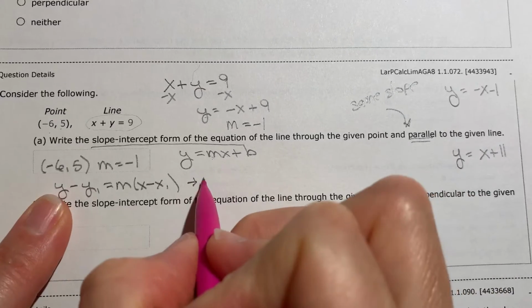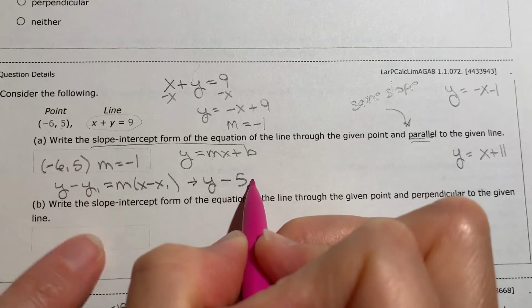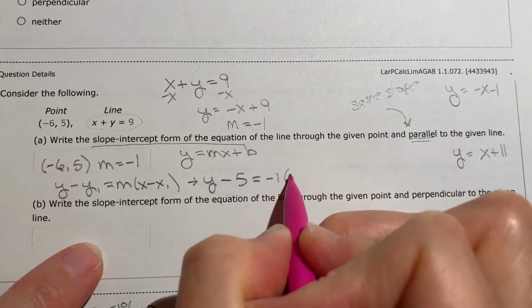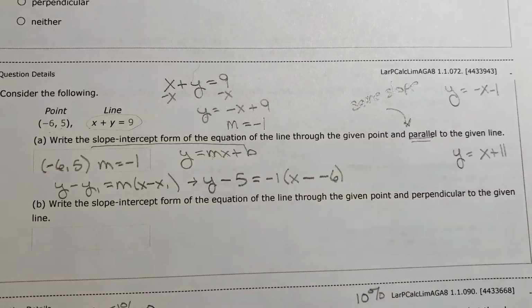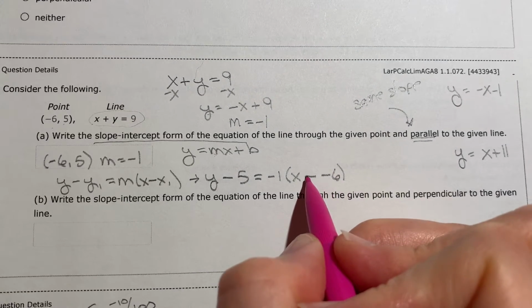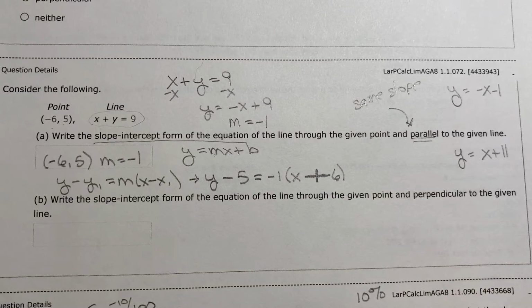So it's going to be y minus 5, that's my y value, equals, my slope is negative 1, x minus negative 6. So I just write that like that, minusing a negative. But remember, minusing a negative is the same as adding, so I'm going to turn that into a giant plus.